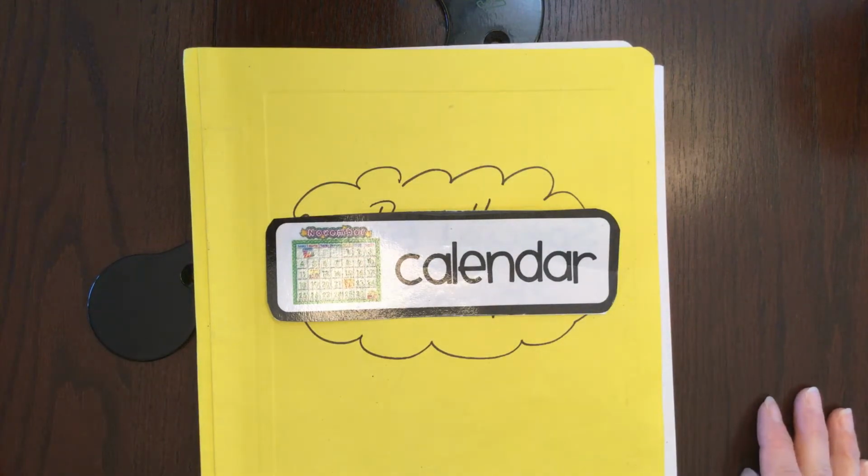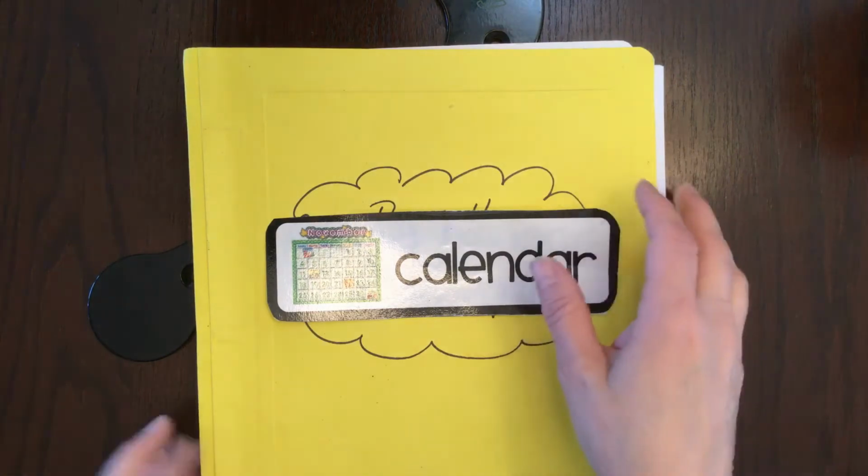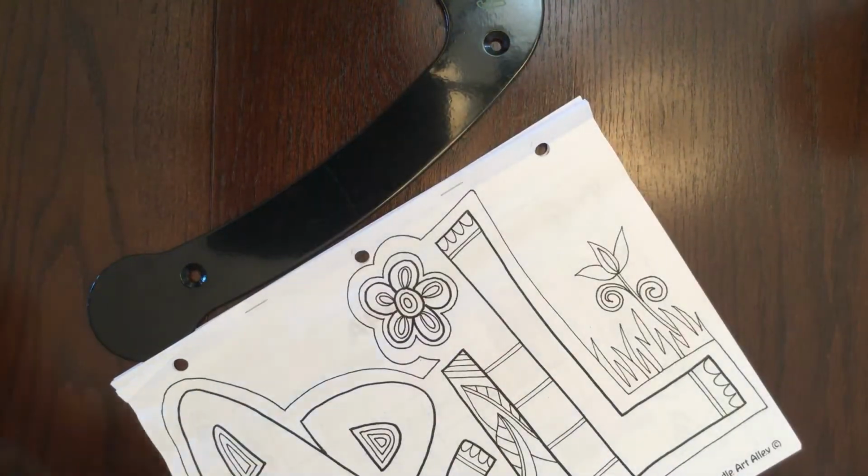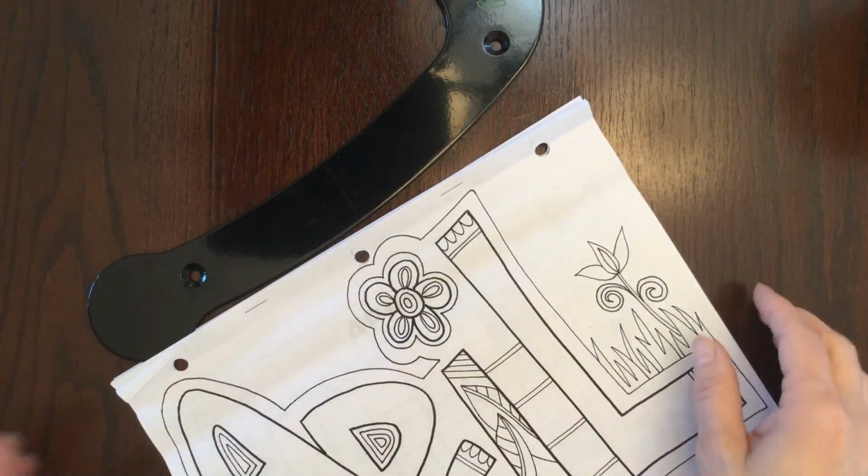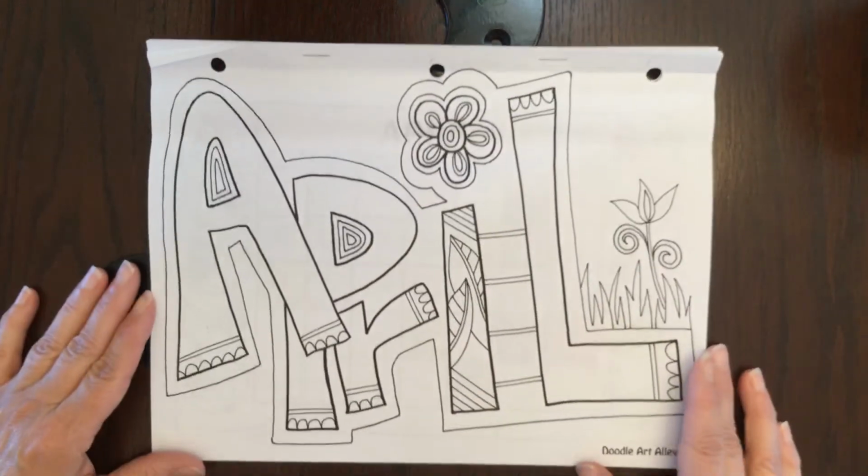Good morning, class. It's Monday, April 20th, and today we're going to do calendar, and our number of the day is the number 21. So grab your yellow duotang and get your calendar. If you're not done coloring your April page, go ahead and spend some time coloring your April page.